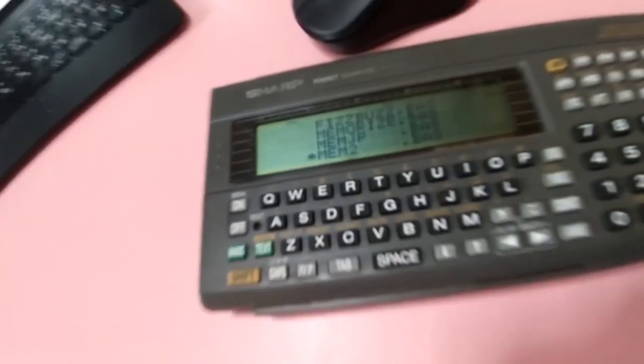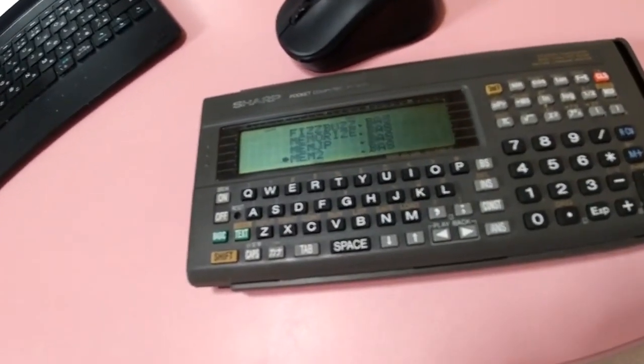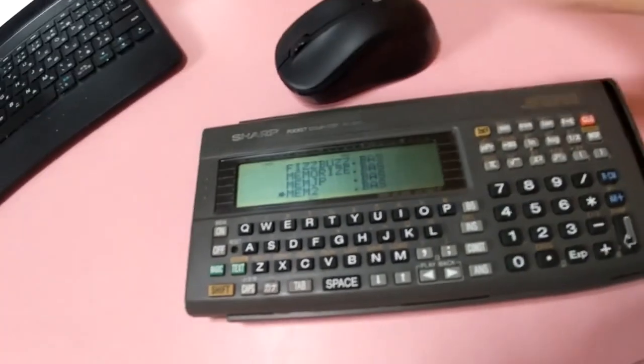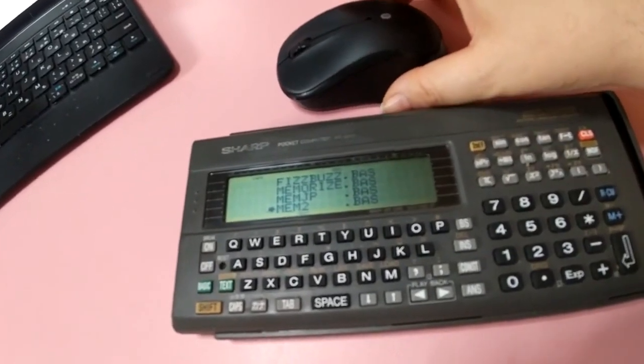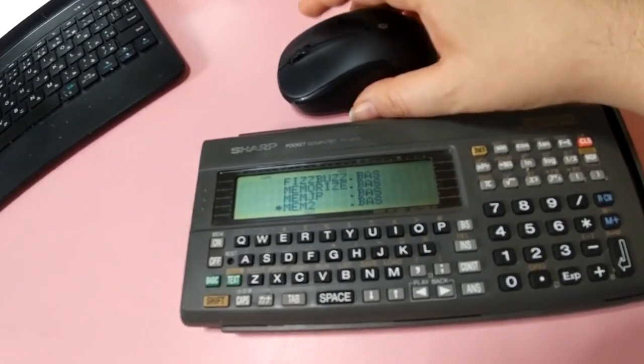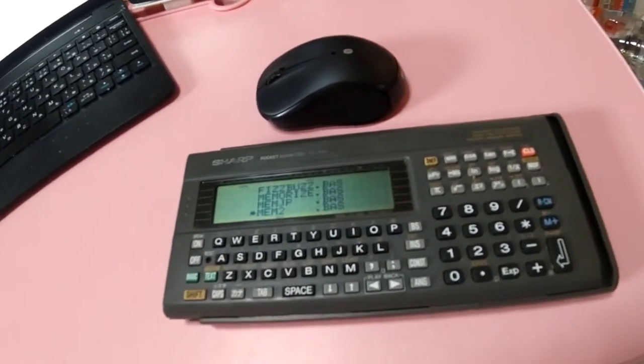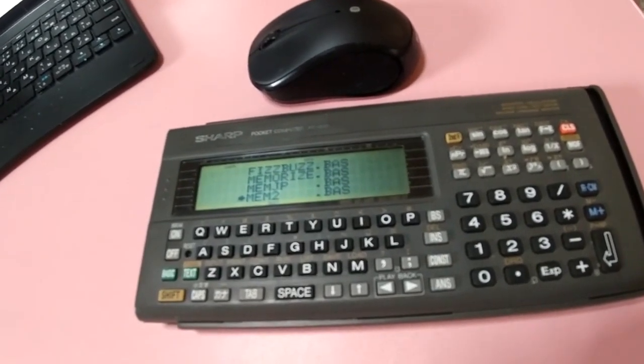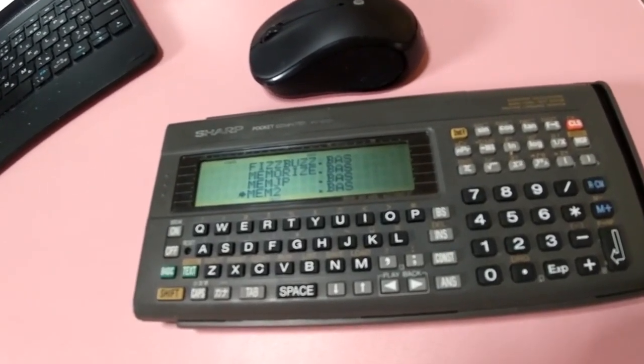Anyway, I think that's enough for this video. If I can think of anything else, I'll put up another video. Oh, by the way, this is the size of the computer compared to my mouse. So you can see it's a pretty big computer for a pocket computer. It doesn't really fit in a pocket very well.